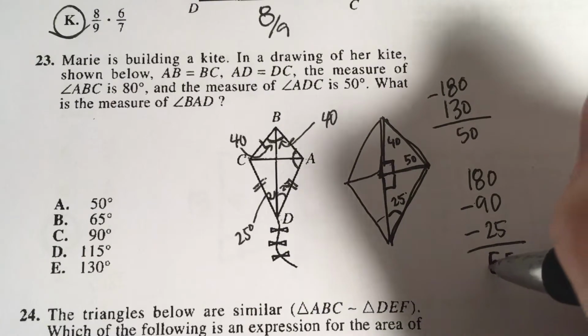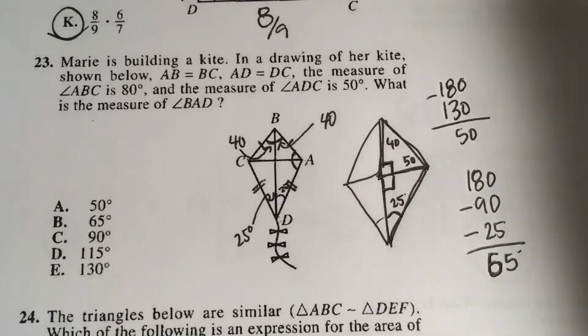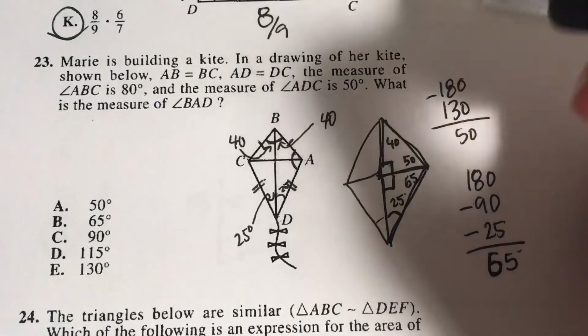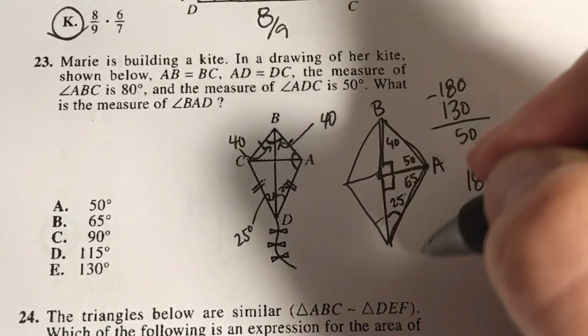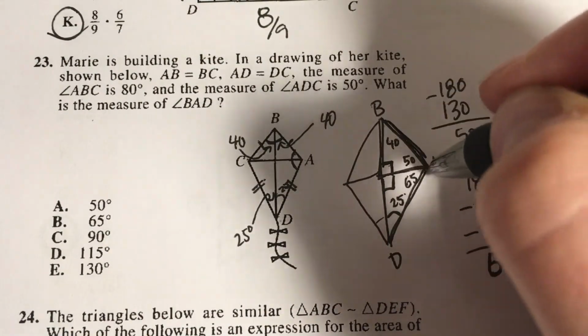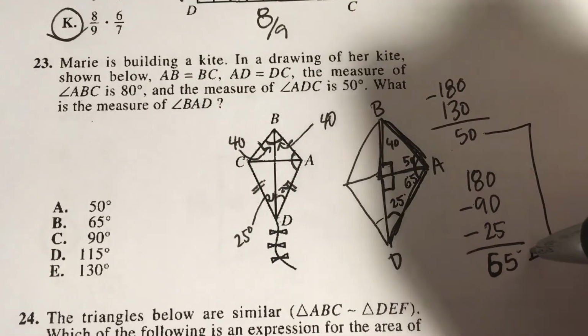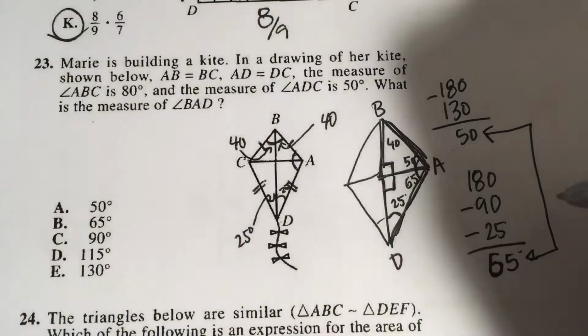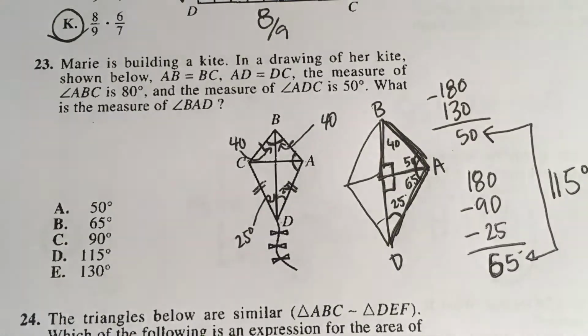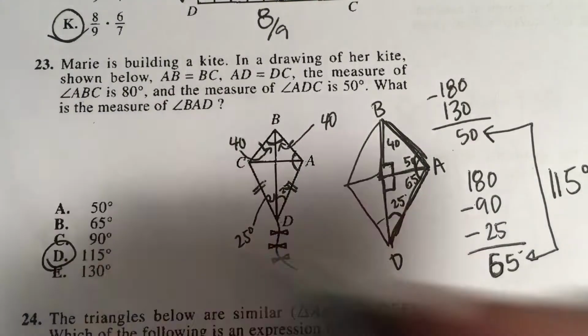Oops, sorry, 65 degrees. So I know this over here is 65. So if they want to know B, A, D, all the way, they want to know these two angles together, the 50-degree angle and the 65-degree angle. All together, they would make 115 degrees, which is D.